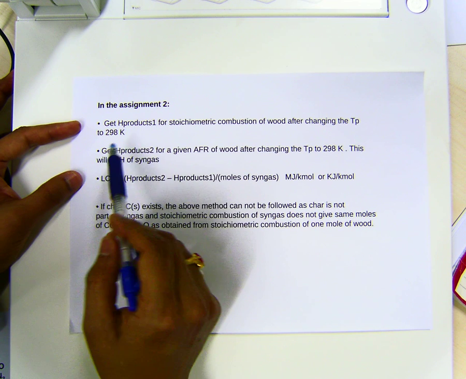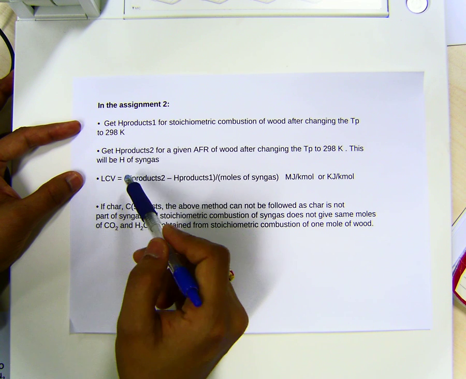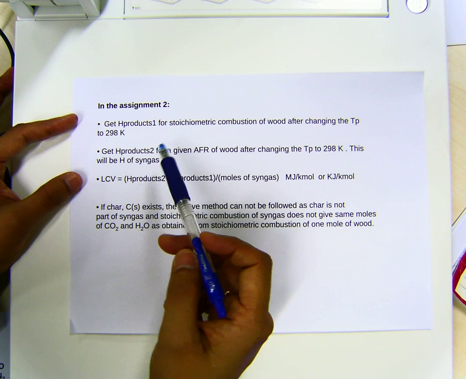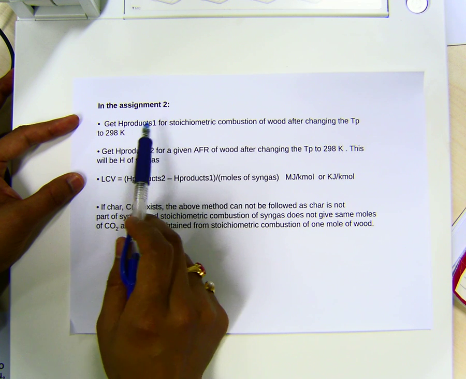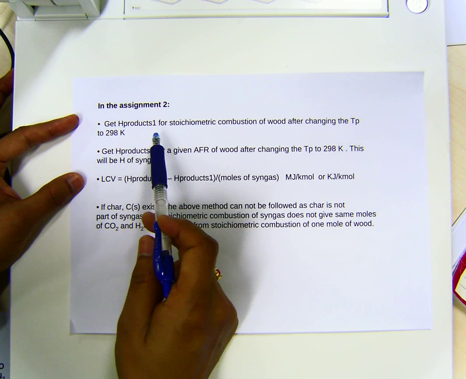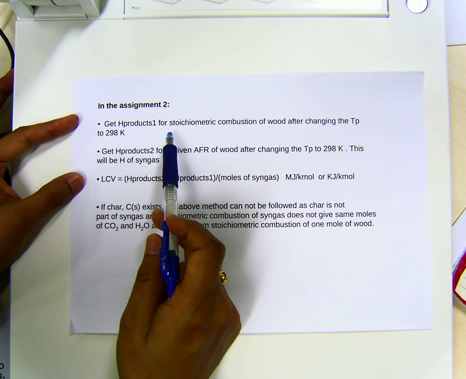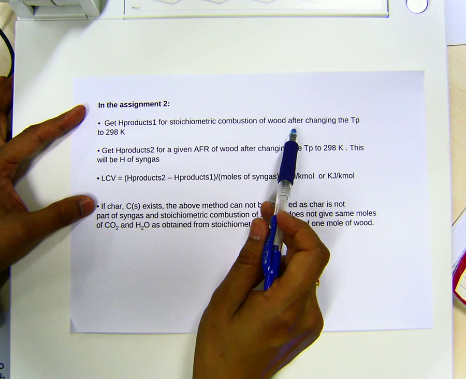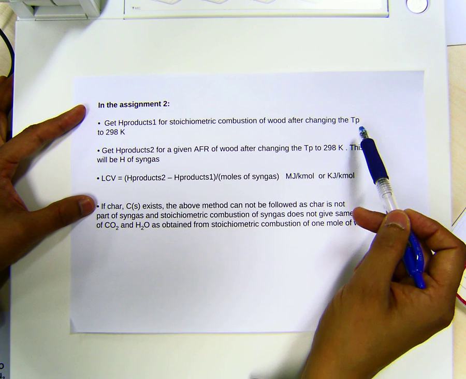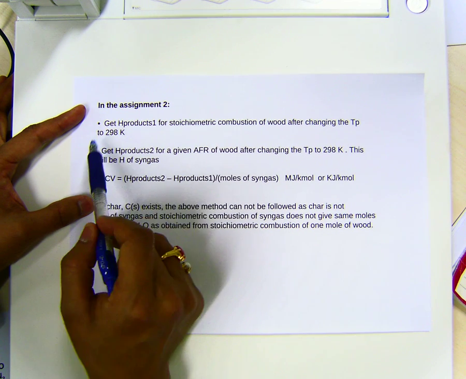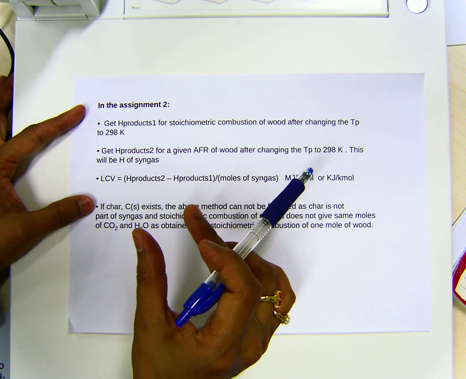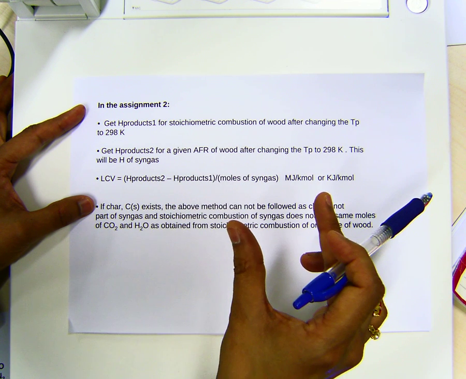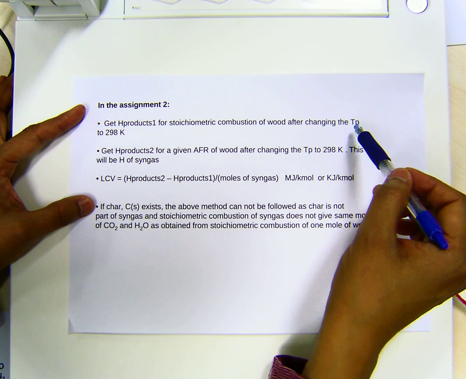I highlighted this in the former steps. First you get the enthalpy of products, let's say H products 1, for the stoichiometric combustion of wood. Then change the temperature of that product to 298 Kelvin, whatever the CO2, H2O and N2 at a temperature of 298 Kelvin.